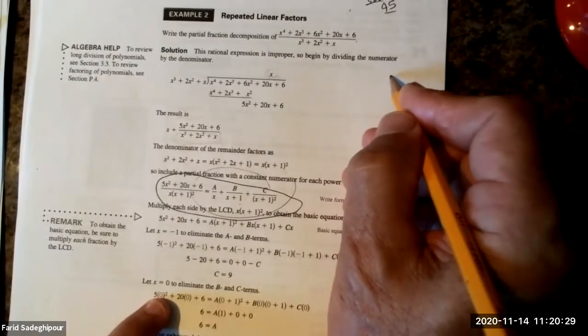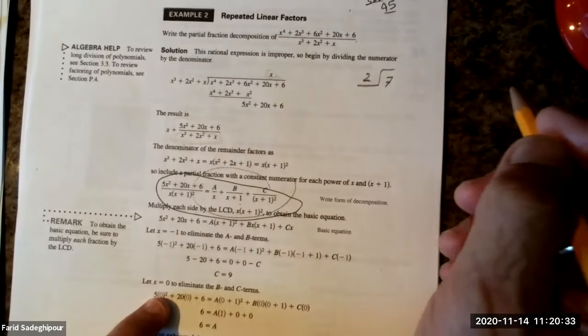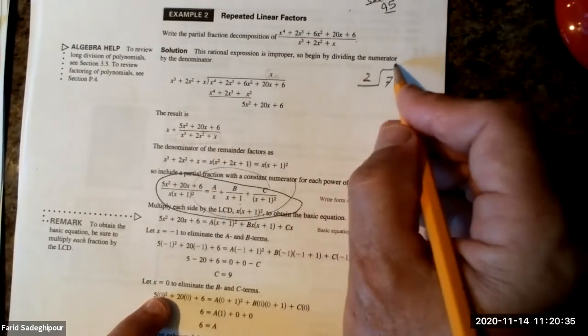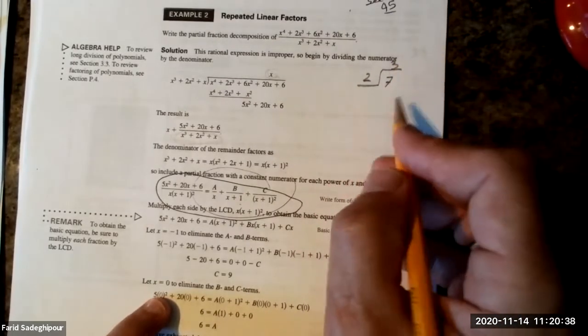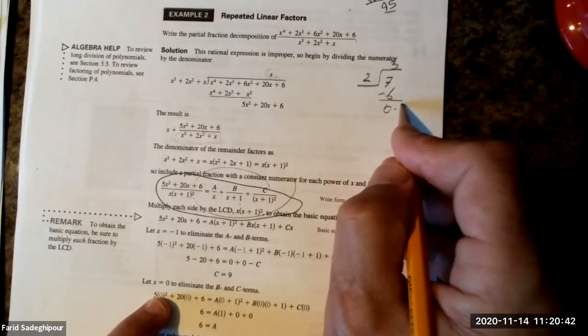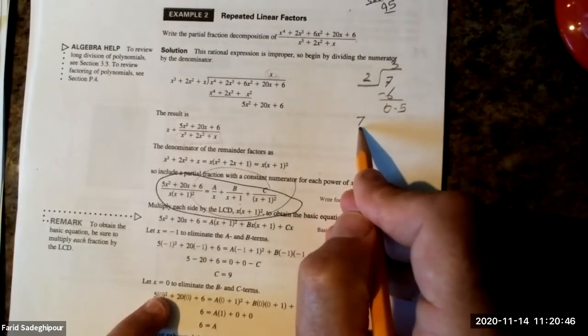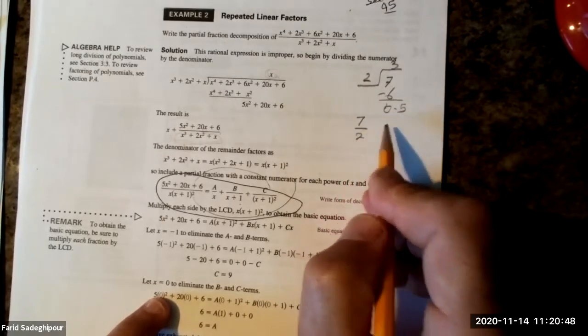Okay, let's think of this. Let's say you want to take 7 and divide by 2. It's 3, and 6 is 0.5, right? So how do you write that? You just say 7 divided by 2.